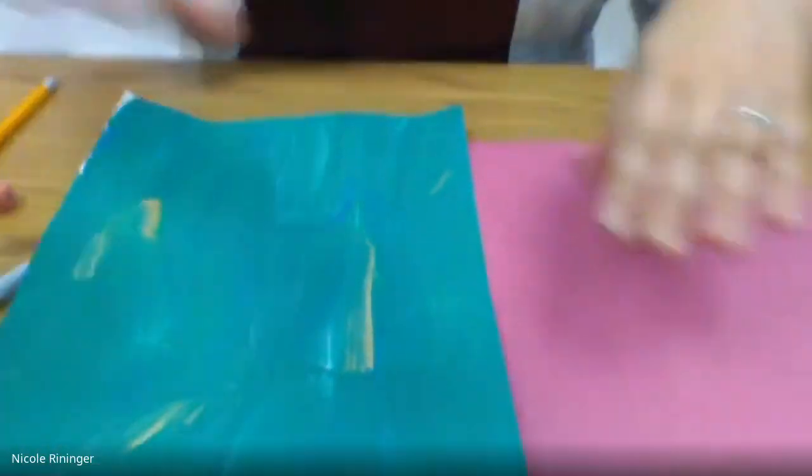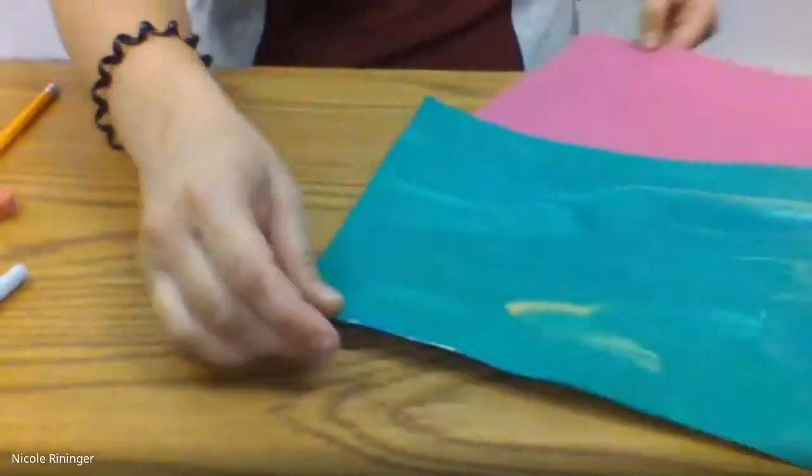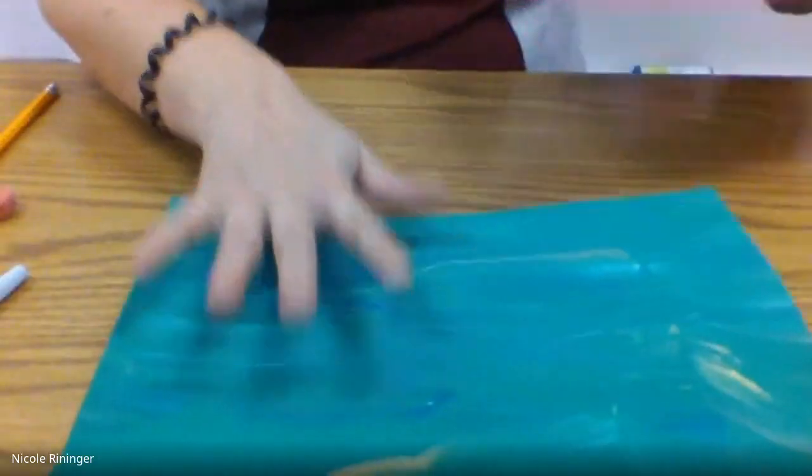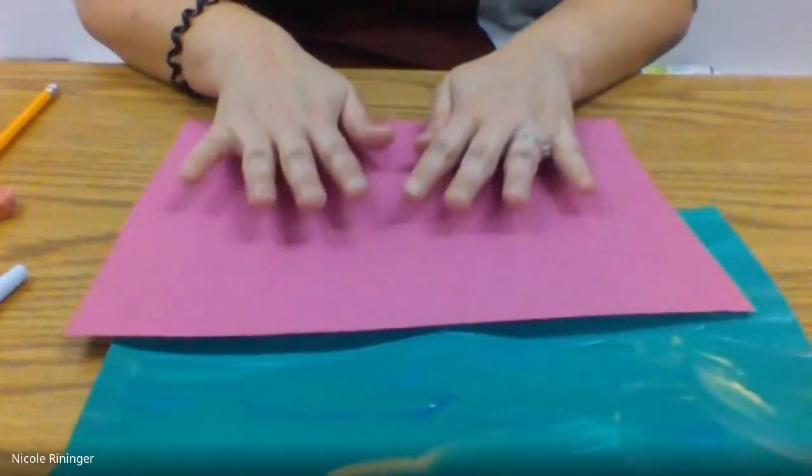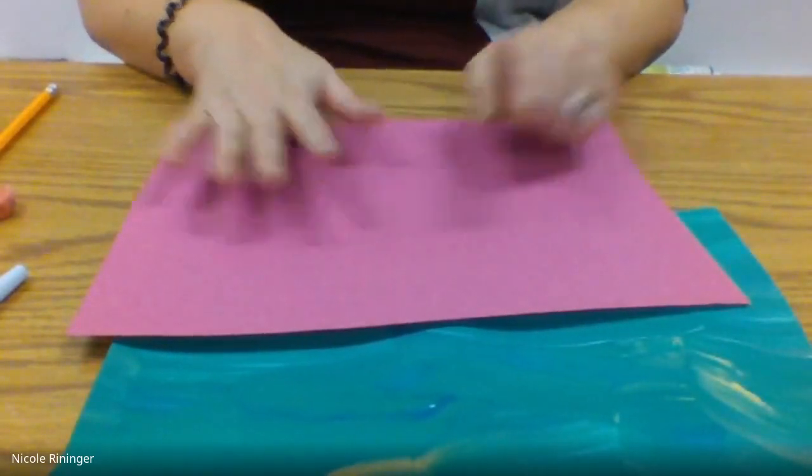Now I'm going to angle my camera so you can see. Now I'm going to put this green paper that I painted in the background. Now for this one that's going to be laid on top, I need to cut it in half because I only need half of this paper.